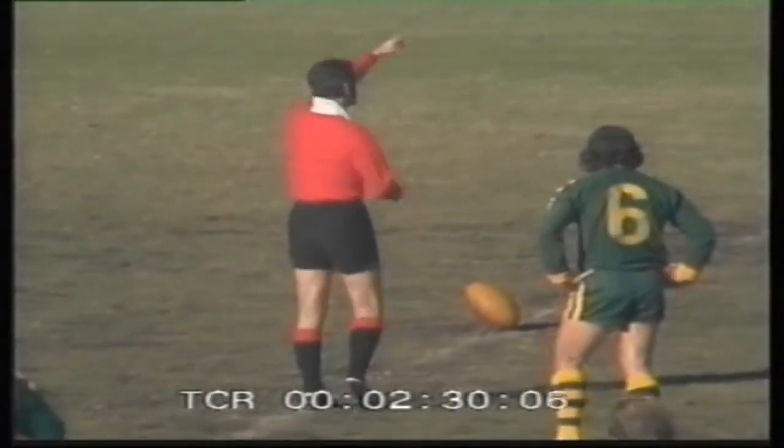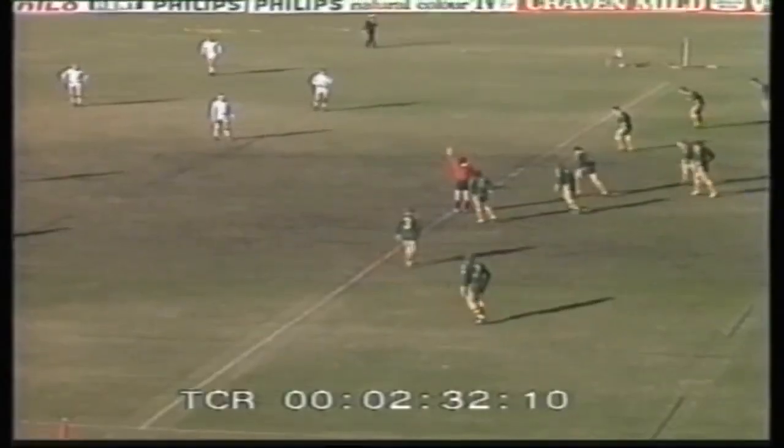It's Australia's kick-off. Australia in the green and gold, England in the white with the red and blue trim. Long kick-off by Australia, taken well behind the quarter line by the winger Fielding, and Fielding makes a good run for Great Britain, back about 10 metres over the quarter line.